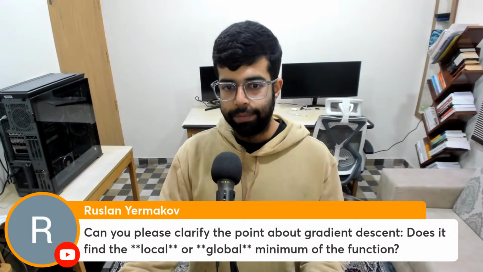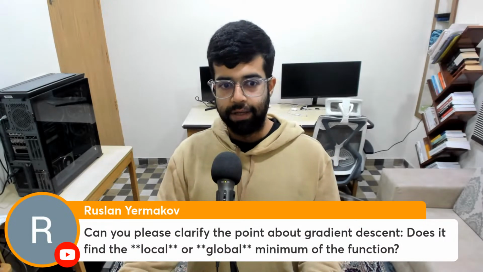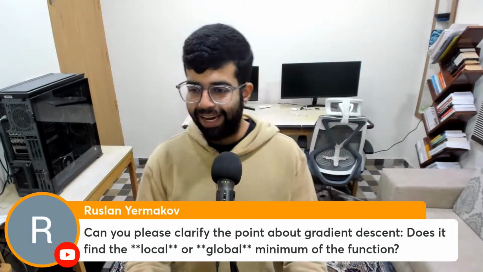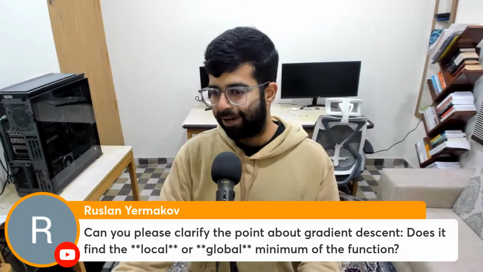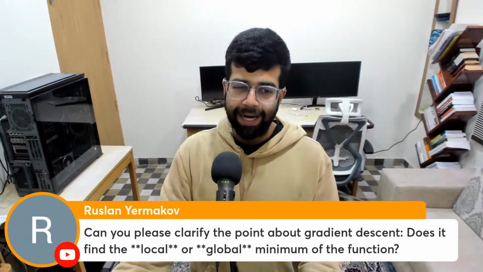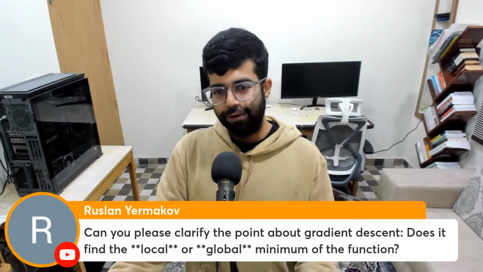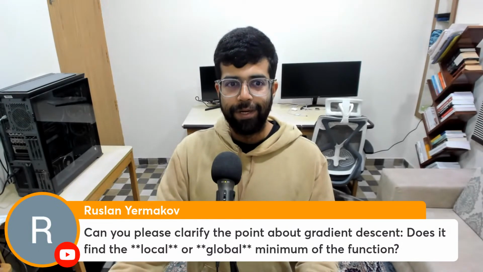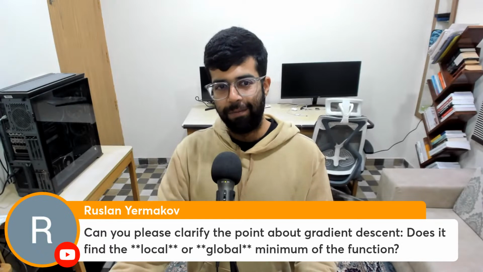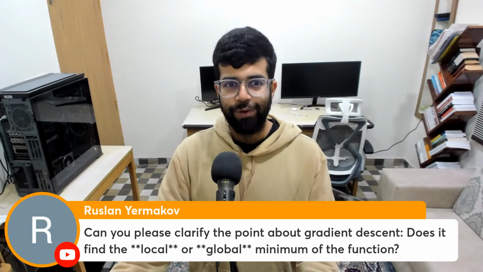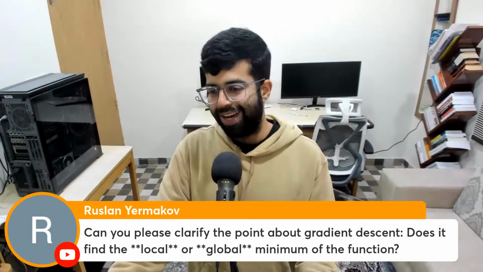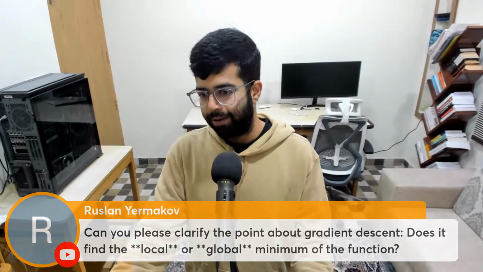Can you please clarify the point about gradient descent? Does it find the local or global minimum? We'll come to that in, I think, the eighth chapter, so if you could just wait for that. Ideally, you want to come to the global minimum. Realistically, you come to the nearest local minimum to the global minimum. So you try to optimize the error or the accuracy as much as you can.